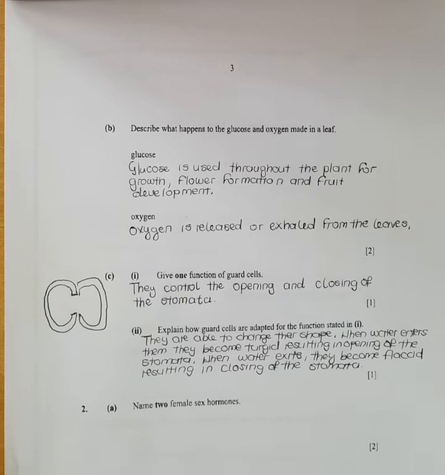And then the function of the guard cells is to control the opening and closing of stomata. And then they are able to change their shape. When water enters them, they become turgid, resulting in opening of the stomata. When water exits, they become flaccid, resulting in the closing of the stomata. So that was all about number 1. Let us move on to number 2.